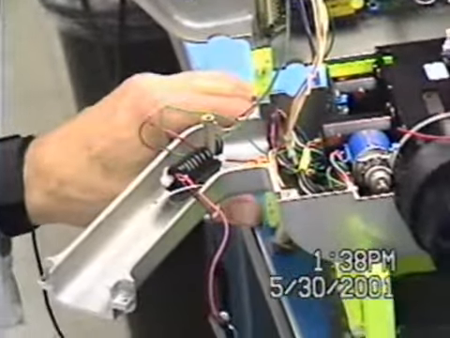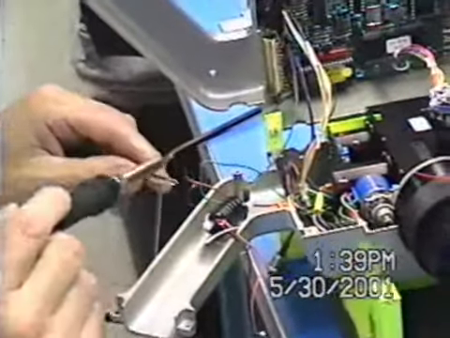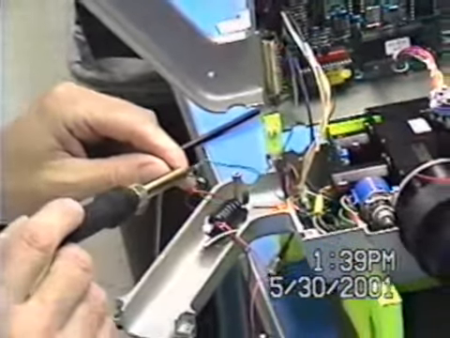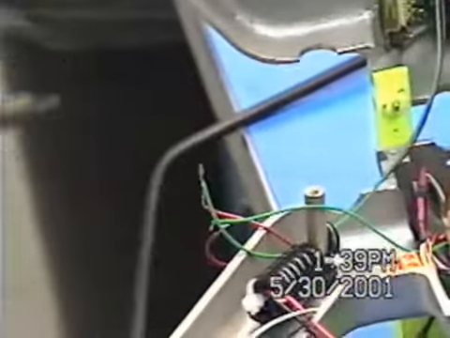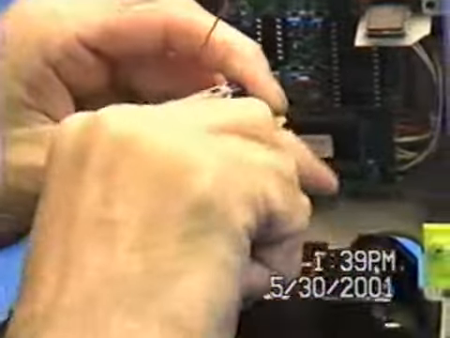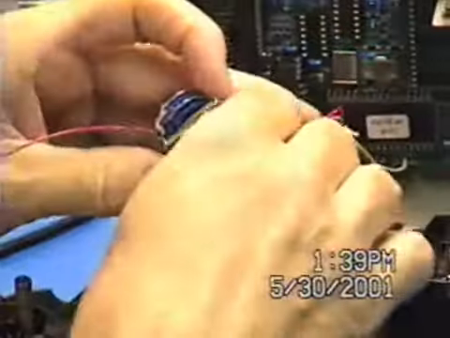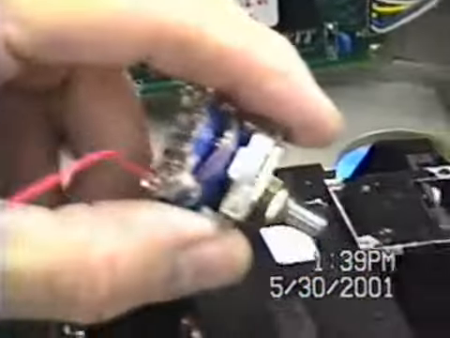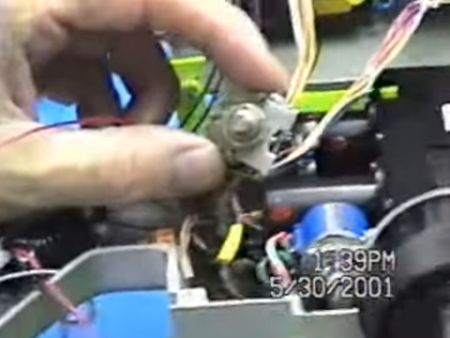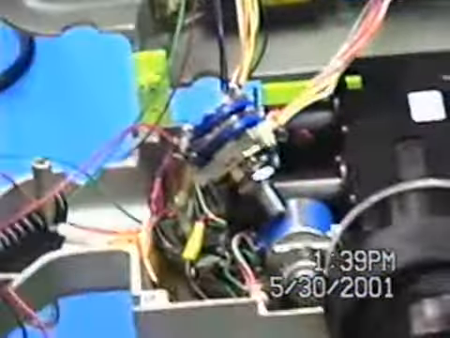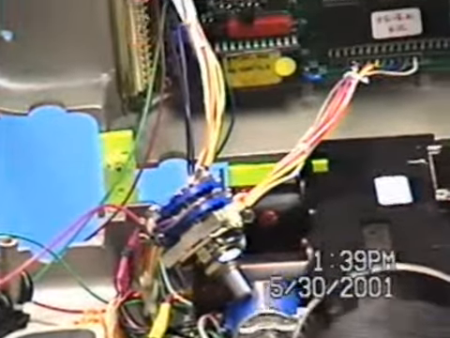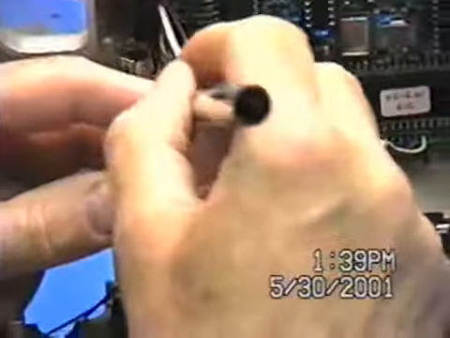Now let's get rid of things here. Okay. And now let me just mark where the tabs are here.